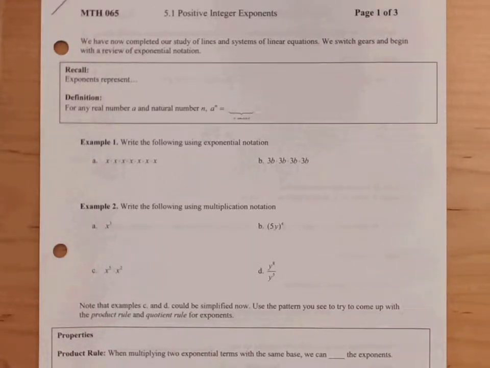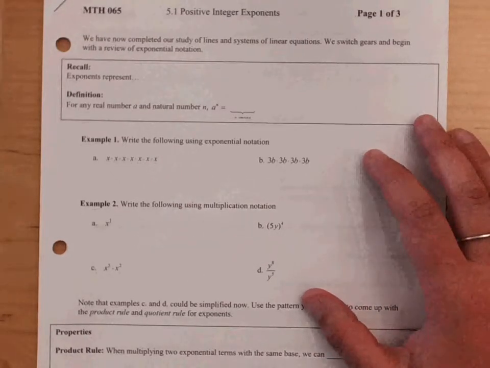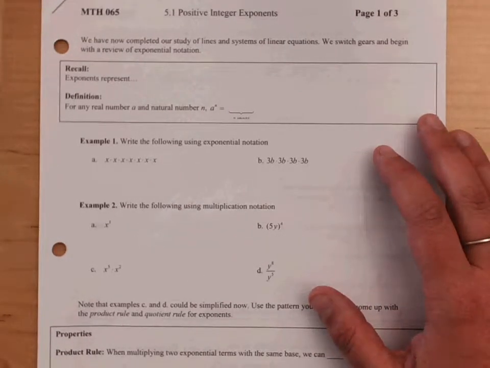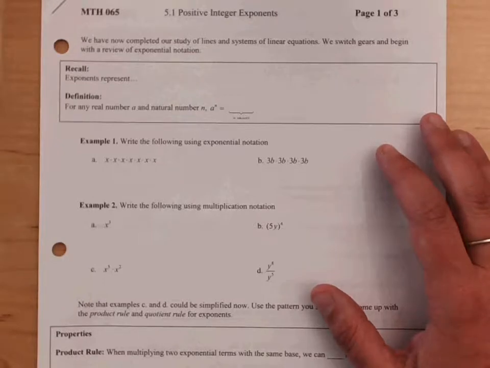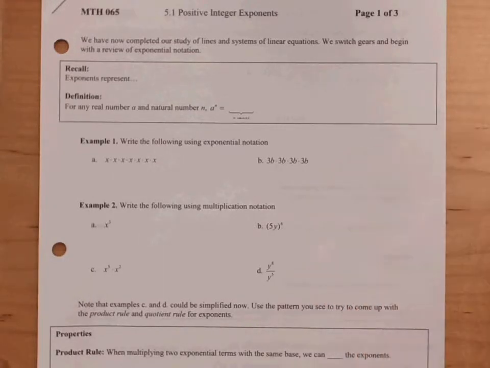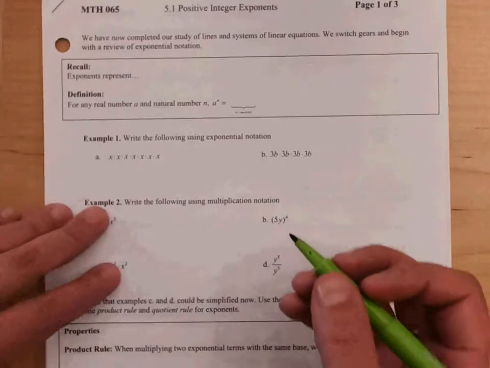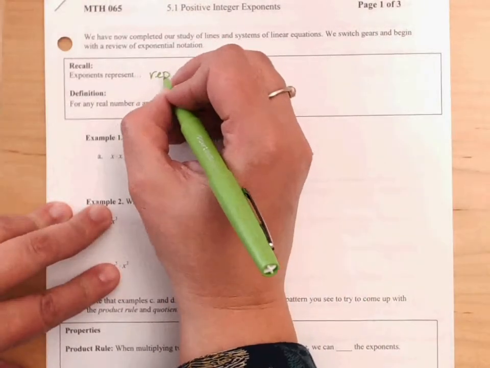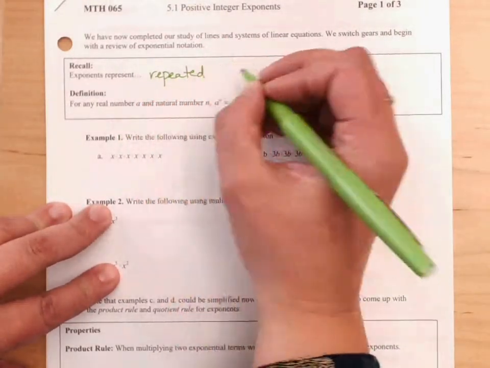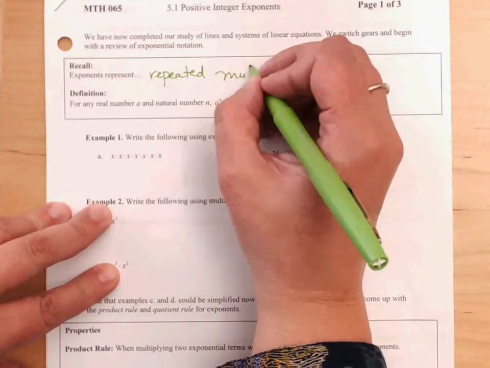Today we're going to talk about section 5.1, positive integer exponents. So we have now completed our study of lines and systems of linear equations. We're switching gears to begin with a review of exponential notation. So what do exponents represent? Repeated multiplication.